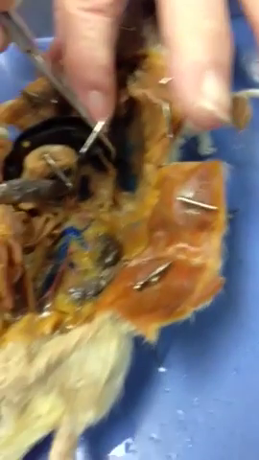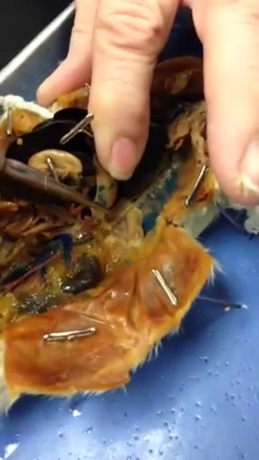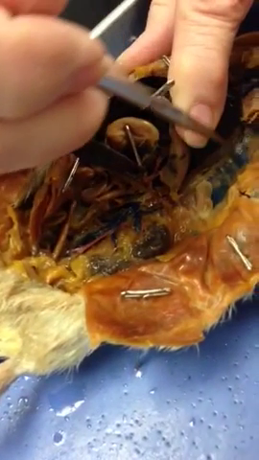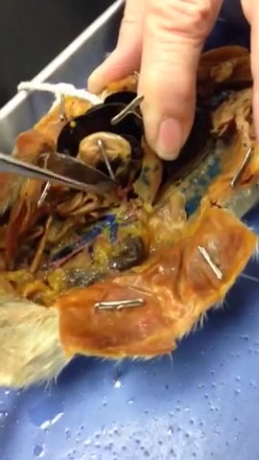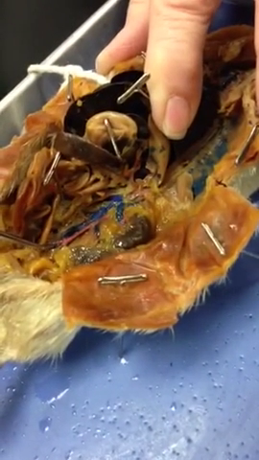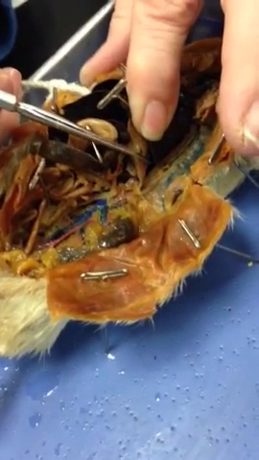Then we go down here, and this is the descending aorta, with this portion up in the thorax called the thoracic aorta, and this part in the abdomen called the abdominal aorta. The division is the diaphragm.